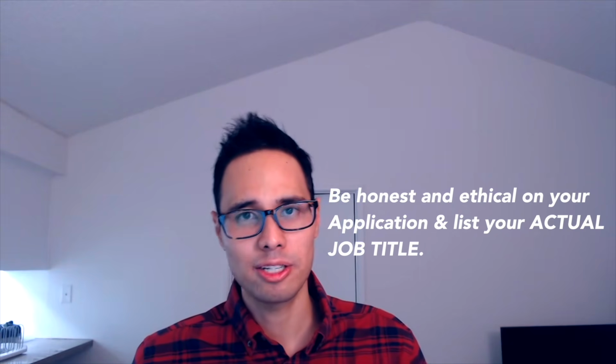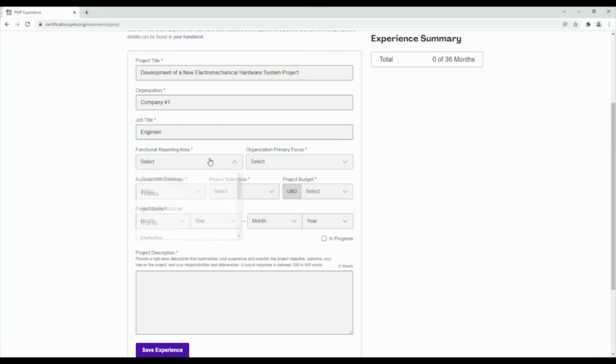PMI only cares about what your role is on the project as a project lead or project manager, leading the different stages of your team throughout the project lifecycle. They don't necessarily care if you were an engineer or an analyst, as long as you can demonstrate the experience that you've led and managed your projects. For a functional reporting area, select the department that you work in.